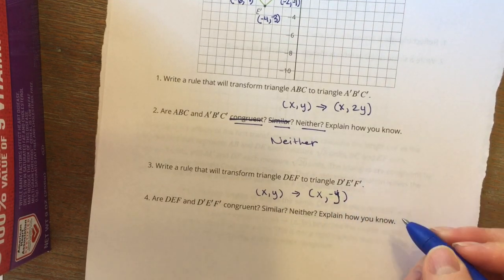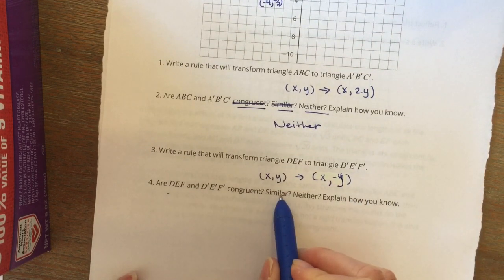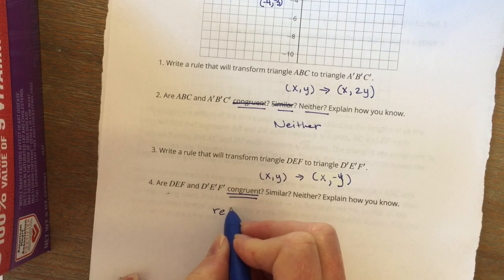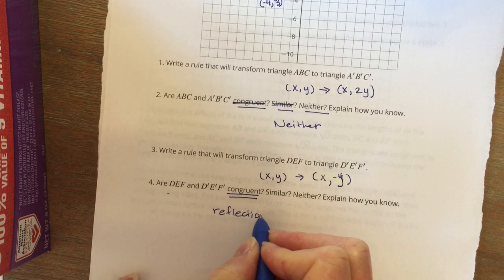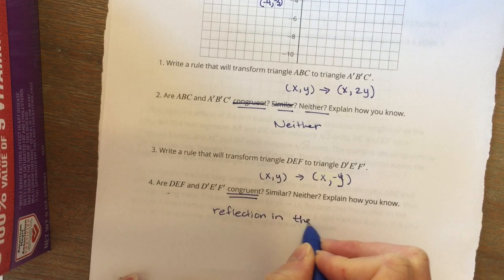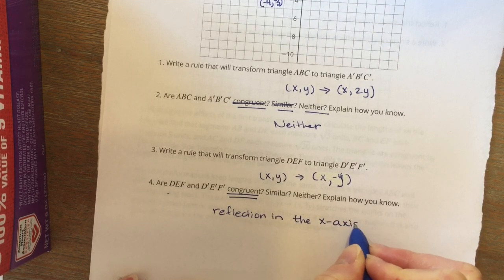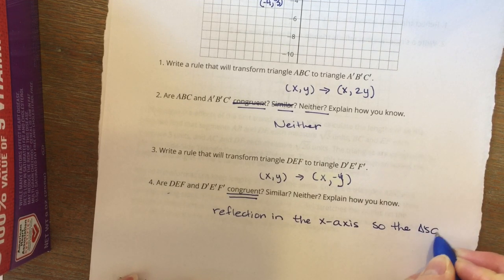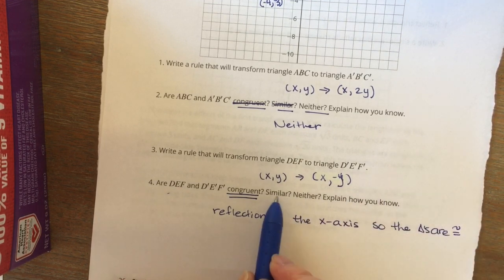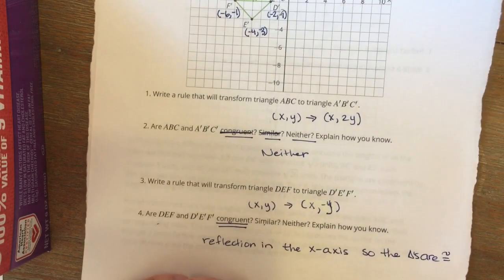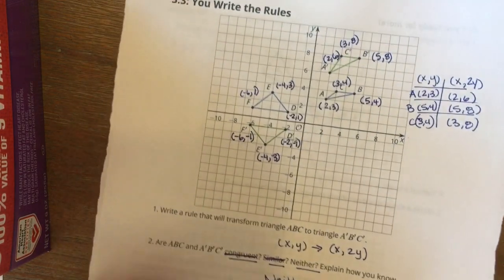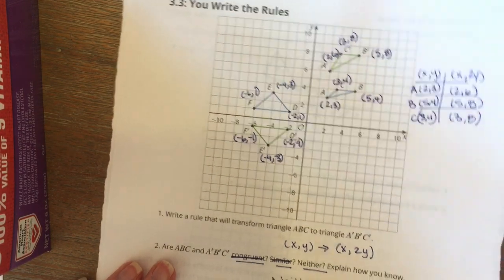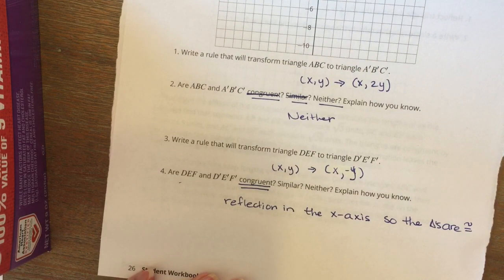So in this problem, it asks if they're congruent, similar, or neither. They are congruent. It's a reflection in the x-axis, so the triangles are congruent. Technically, they're also similar in the sense that the scale factor would be 1, but more importantly, they are congruent to each other. They are exactly the same size because they are a reflection in the x-axis.